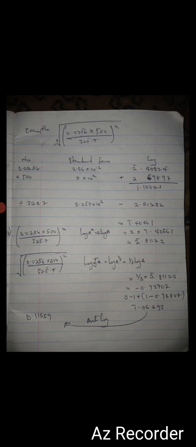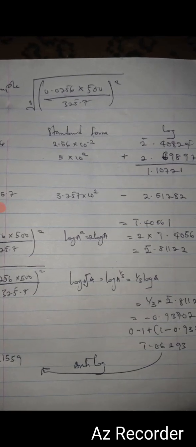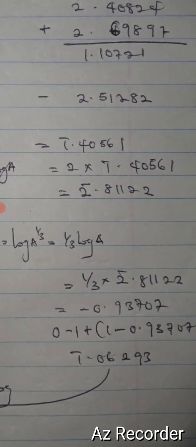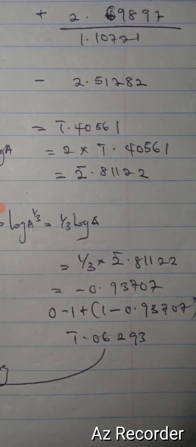So how can we convert this negative mantissa into a positive mantissa? -1 plus 1 is also 0. So here we make use of that kind of expression to convert this negative mantissa into positive. So it's 0 minus 1 plus 1 minus 0.93707. So here we have our result as about 1.06293. Please, if you do not understand this, try to comment, then I will explain again.